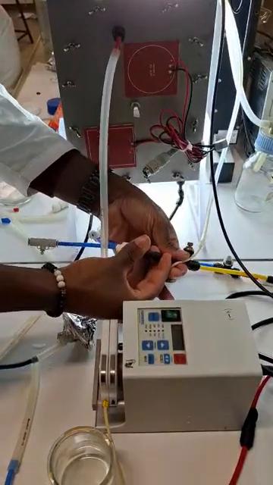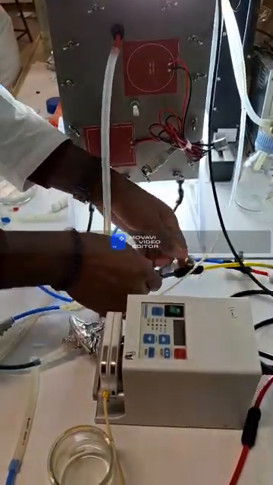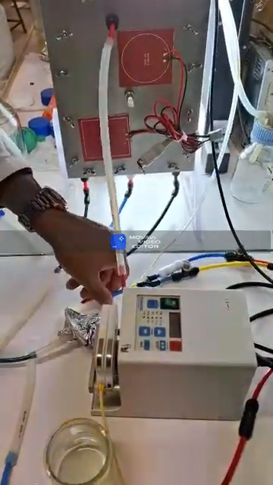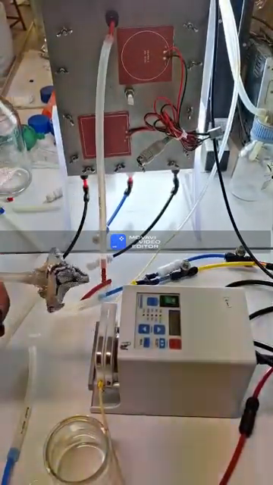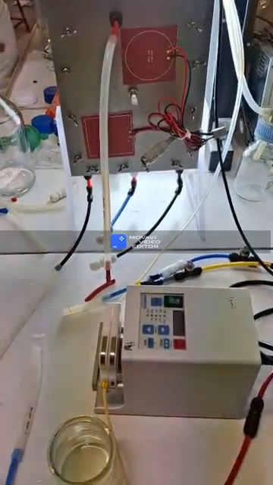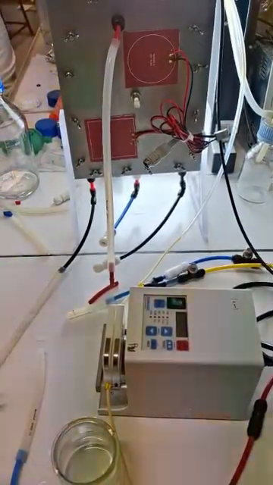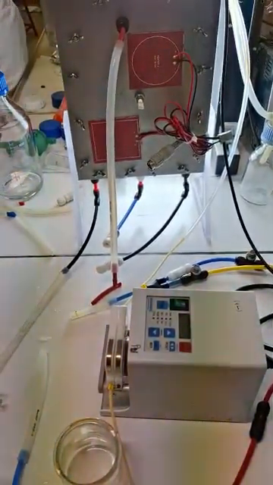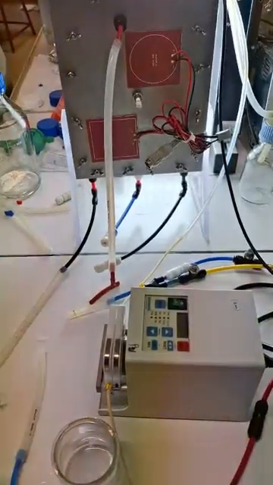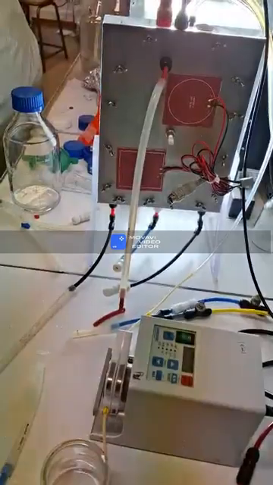Okay. So I plug it here. The thing is that it is autoclaved. So I will show you how to use fire. It's there. Yes. Very good.